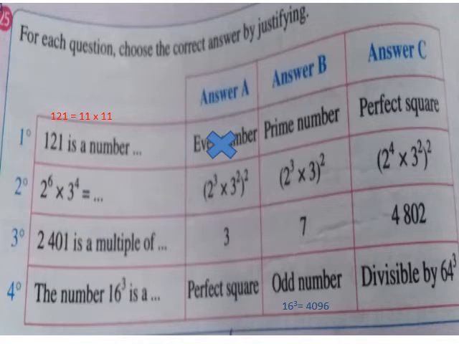So it's not a prime number since it has more than two divisors. It can be divisible by 11. Now what about perfect square? A number is a perfect square if the exponents of its prime factors are all even. Here, what are the prime factors? 11 and 11. So 121 can be written as 11 squared. Since the power of the prime number 11 is even, yes, 121 is a perfect square.